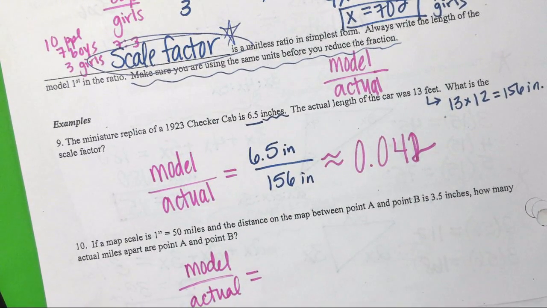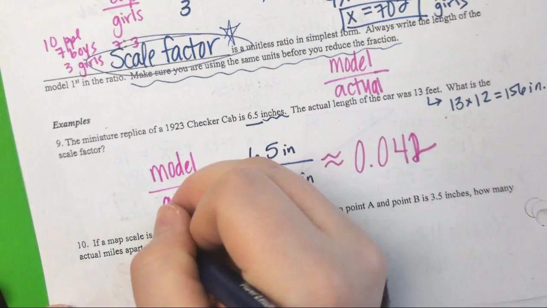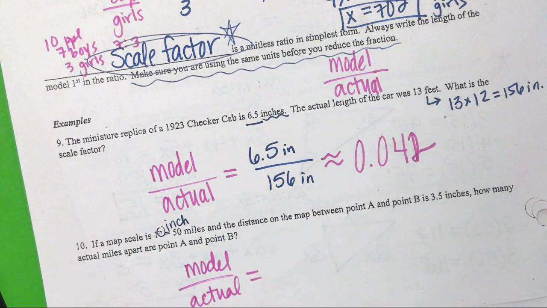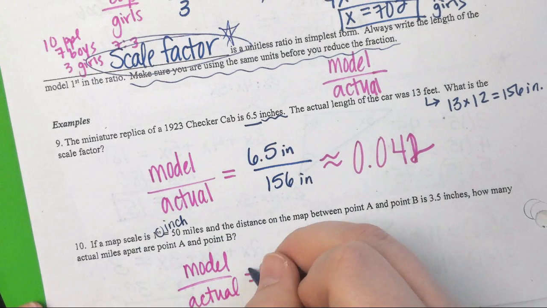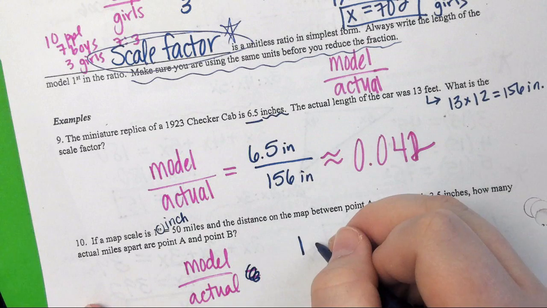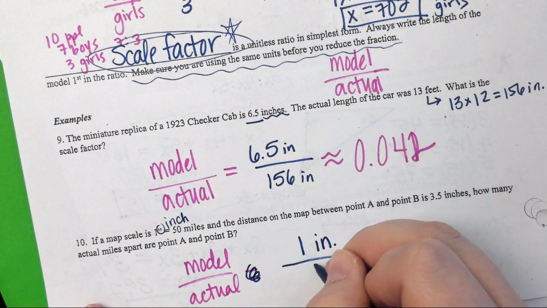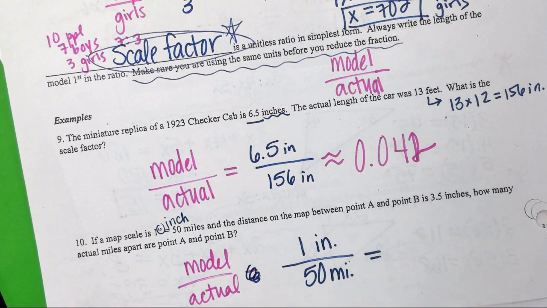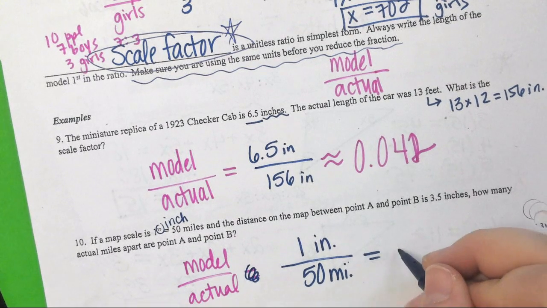Elena, can you read 10? If a map scale is 1 inch equals 50 miles, and the distance on the map between point A and point B is 3.5 inches, how many actual miles apart are point A and point B? Okay, so in this one we're actually going to need to set up a proportion. So I know 1 inch in the model is actually 50 miles in the actual. I know we just talked about converting, but if you set up a proportion where inches are both in the numerator and miles are both in the denominator, that's actually allowed.